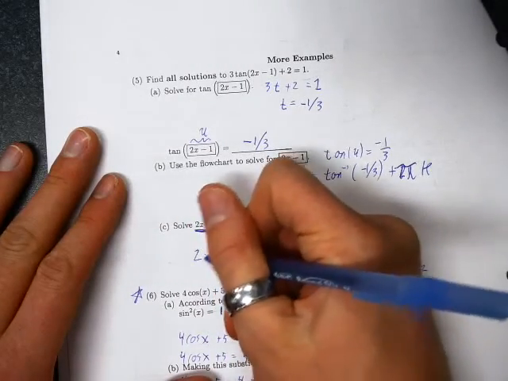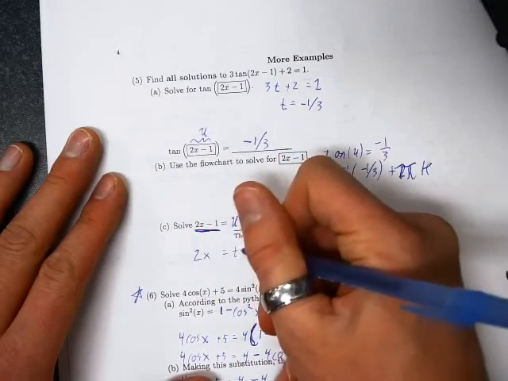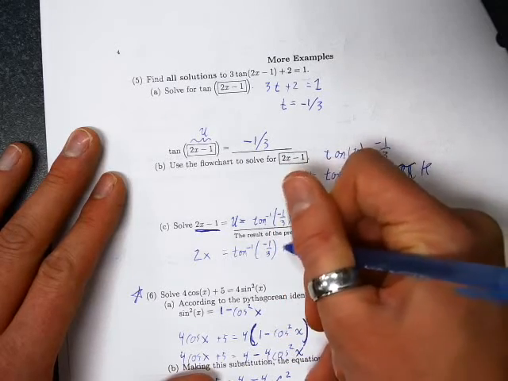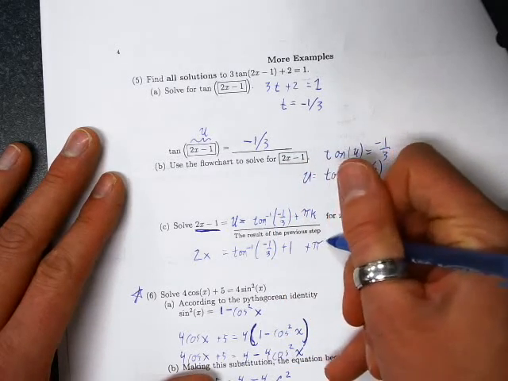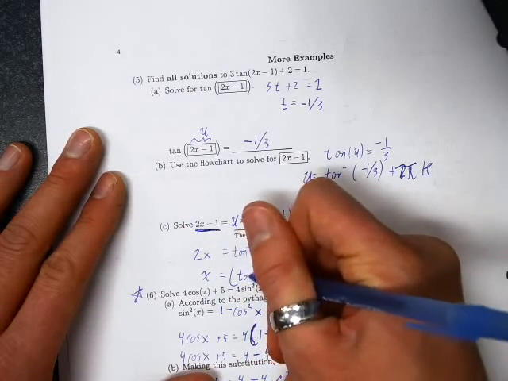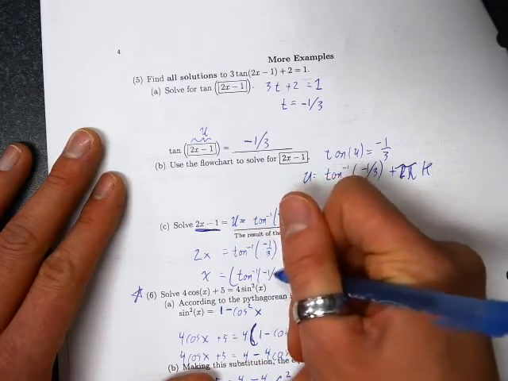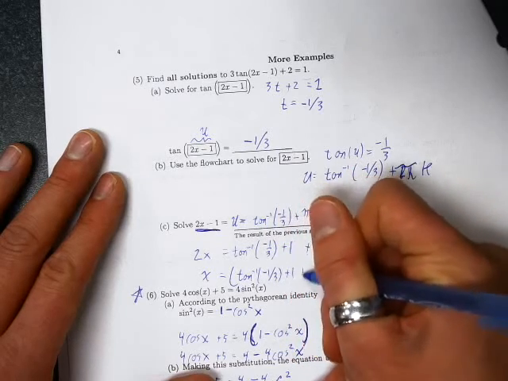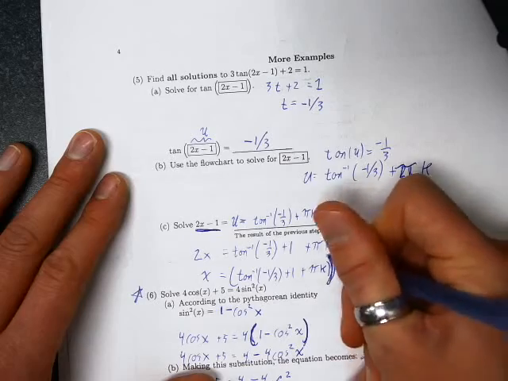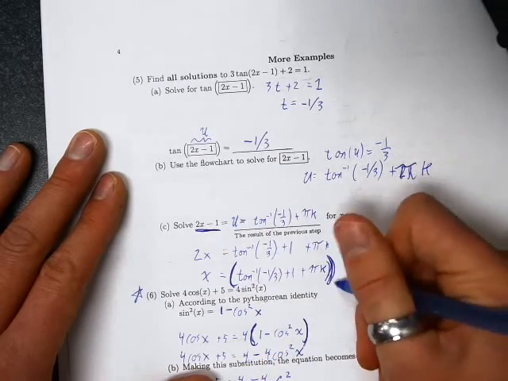So I'll get 2x equals tangent inverse of negative 1 over 3 plus 1 plus pi k. So x is equal to all that divided by 2. Tangent inverse, negative 1 over 3, plus 1 plus pi k. Oh, parentheses should match up. Divided by 2.